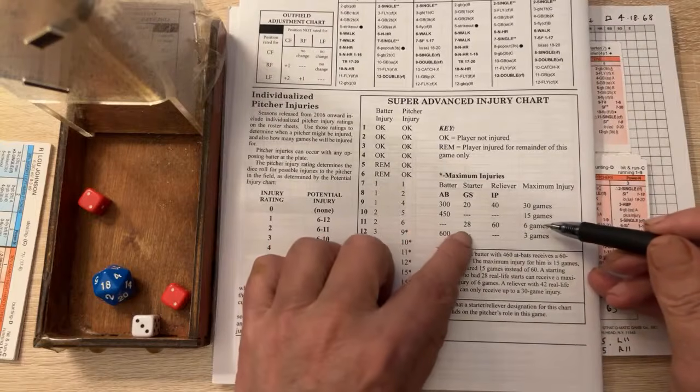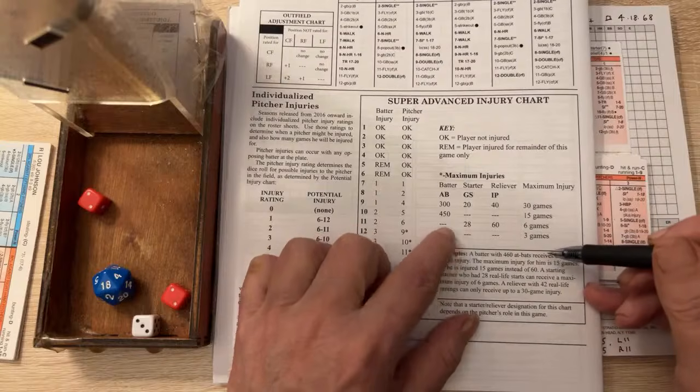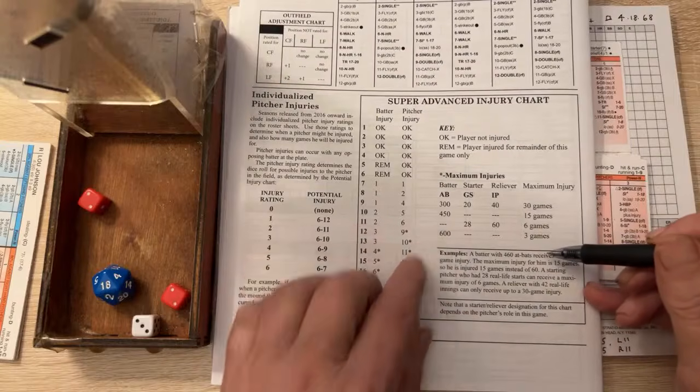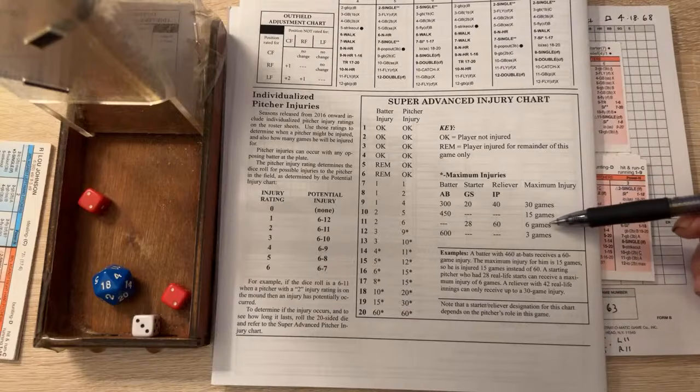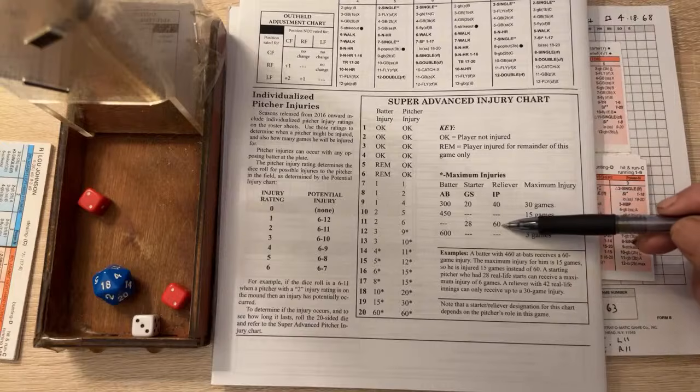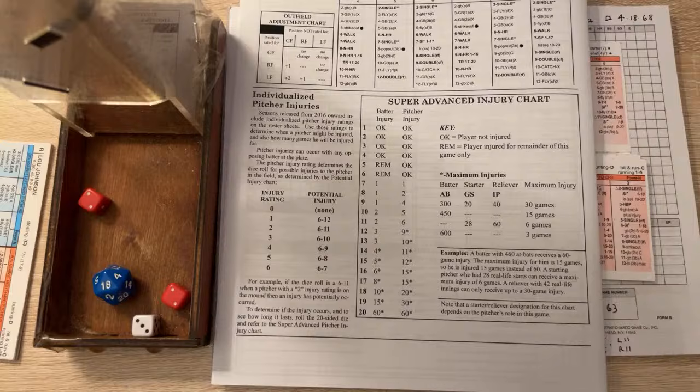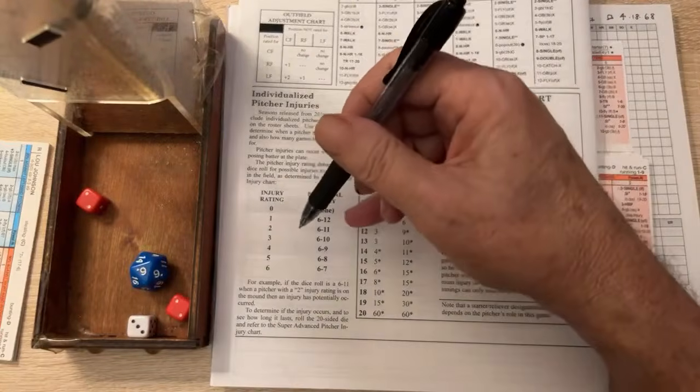So this could be, you know, I'd have to look this over again. Maximum injuries for 420 some odd at bats would be 60. And then you roll the 20 die. That's 6.